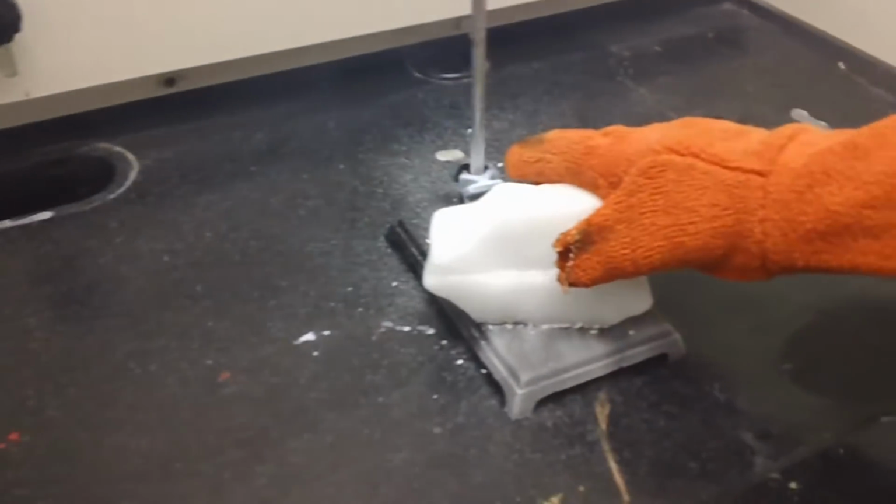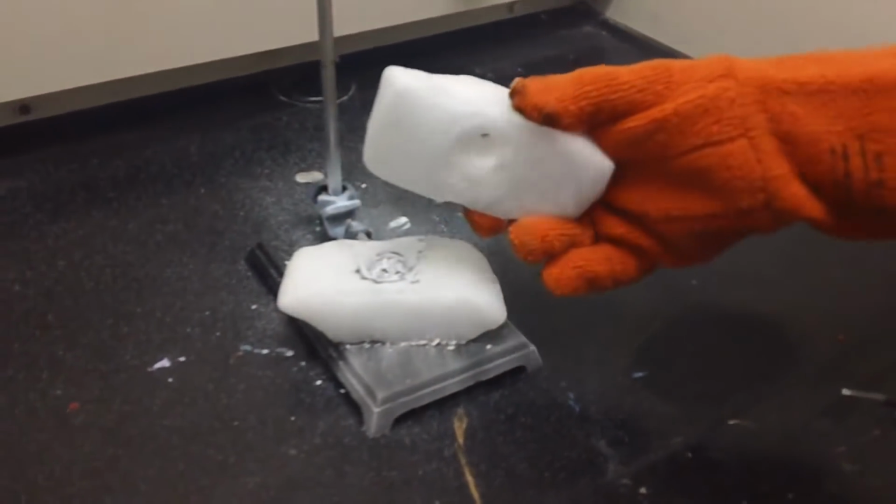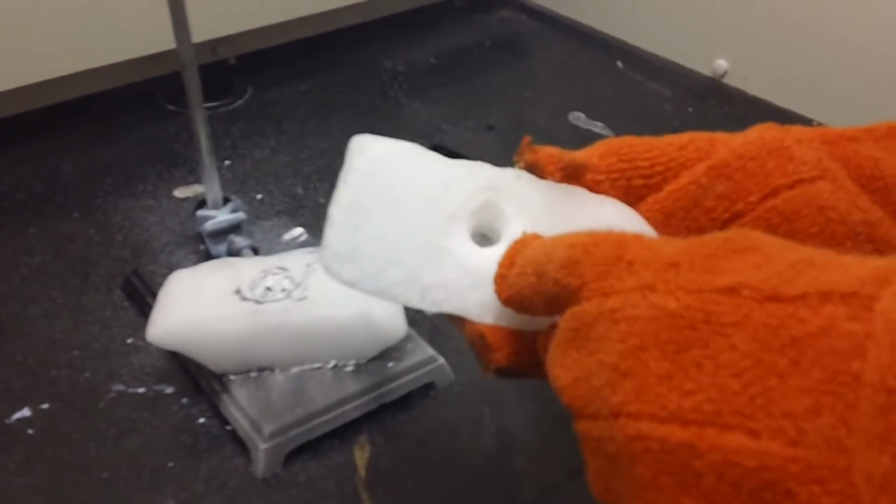All right, we're going to take the things apart and show you what's left. See all the residue around the outside? That's the magnesium oxide, all the powder that came out. On the inside, see it kind of burned a little bit of a depression and made it deeper.